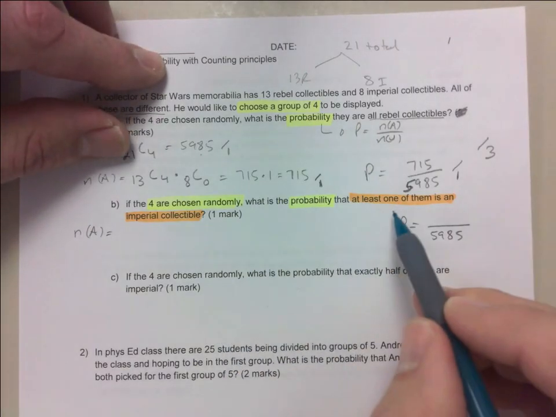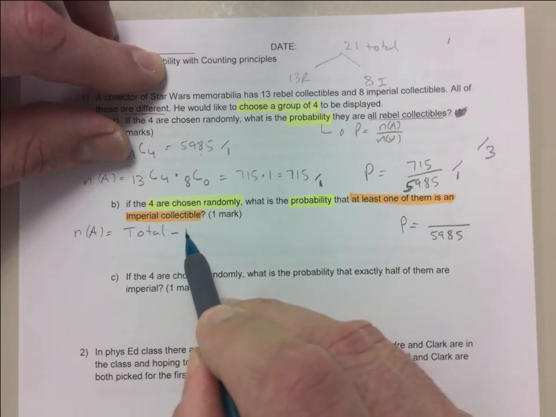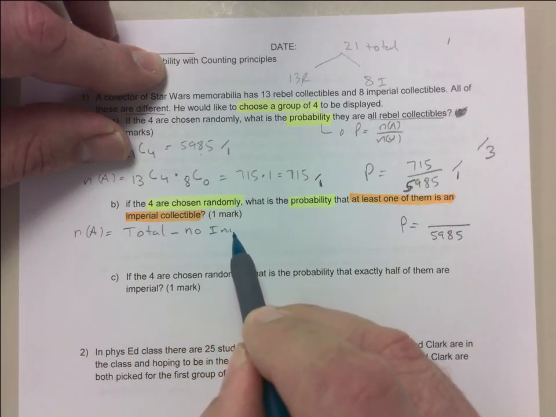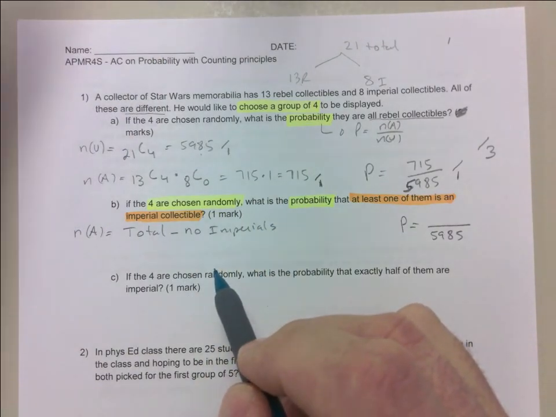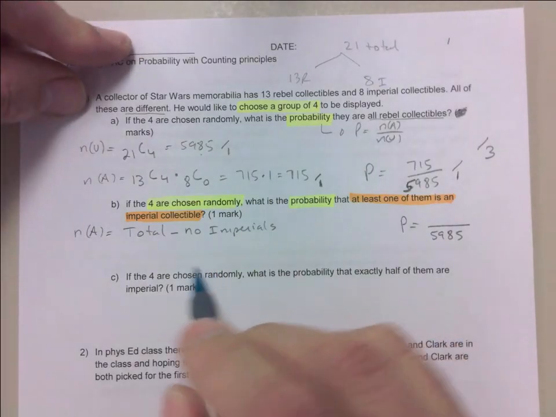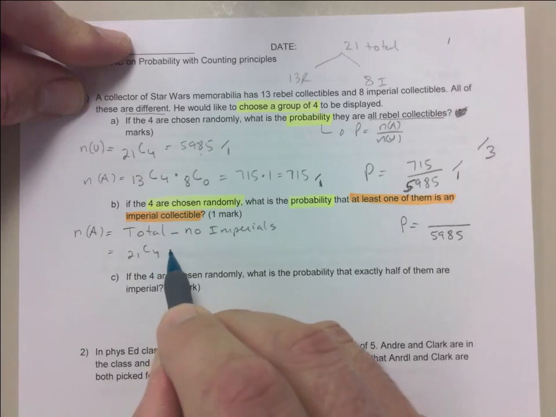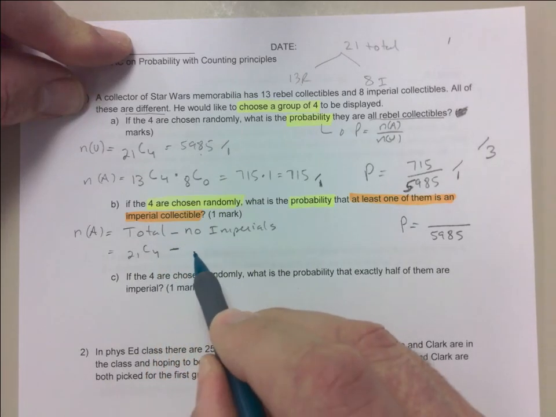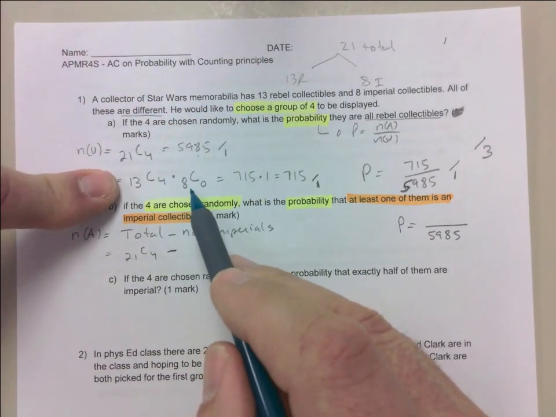We want at least one of them, so you want to be thinking total minus no Imperials. Because if you do that, you figure out at least one or more. So we're going to go 21 choose 4, that's my universal, minus no Imperials. Can I use my previous answer?